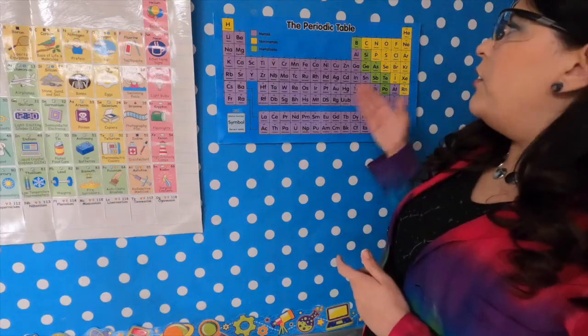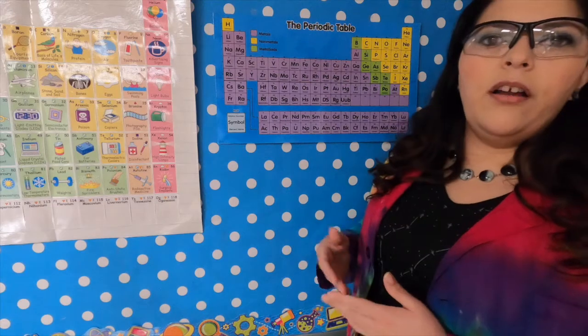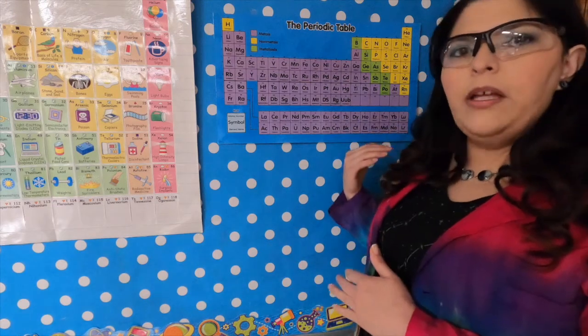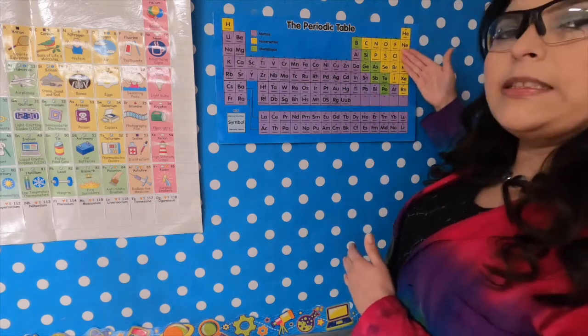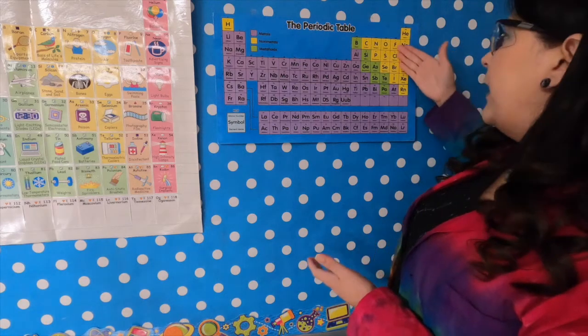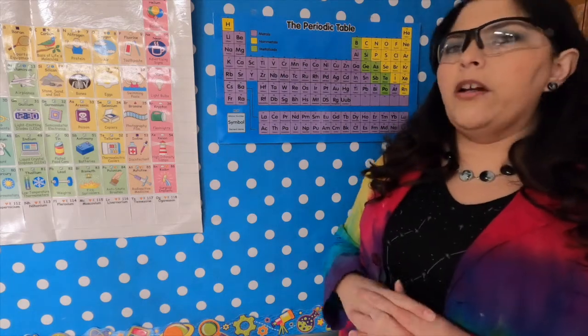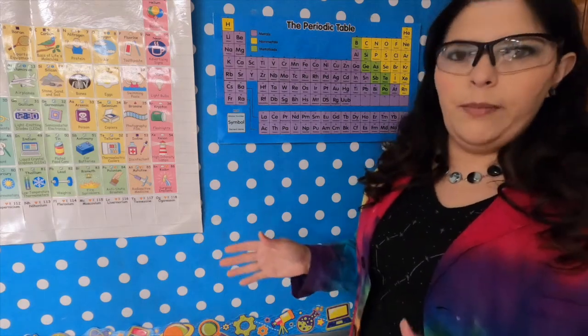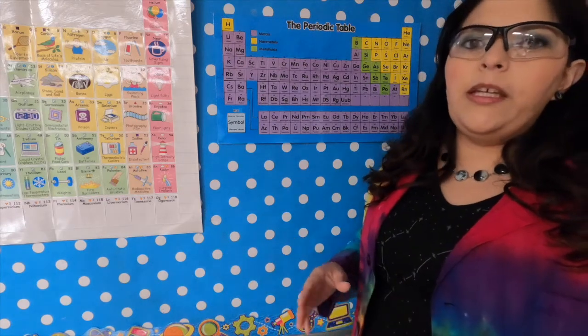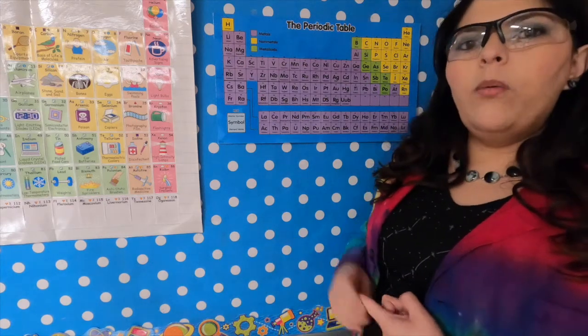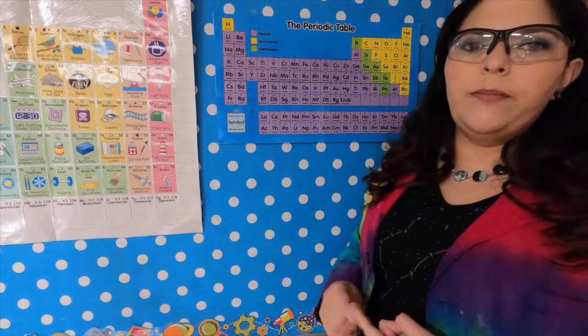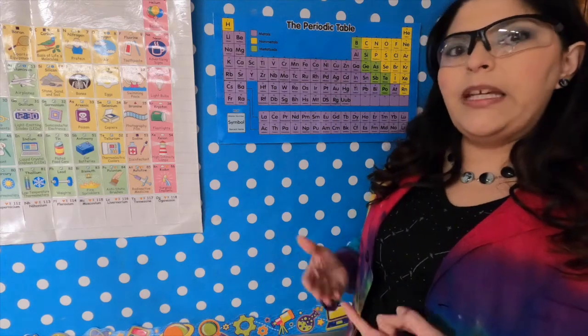Now let's talk about non-metals. Non-metals are the total opposite of metals. They are on the opposite side of the periodic table, and their properties are going to be totally opposite of the metals. They are going to be bad conductors. So non-metals are going to be used for something called insulation, or they're going to be insulators.